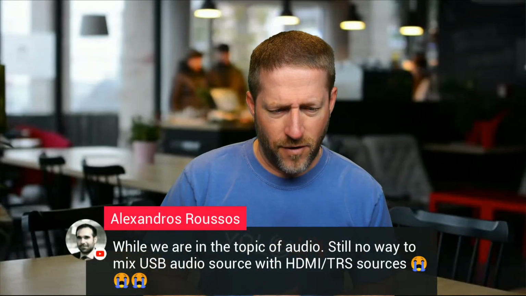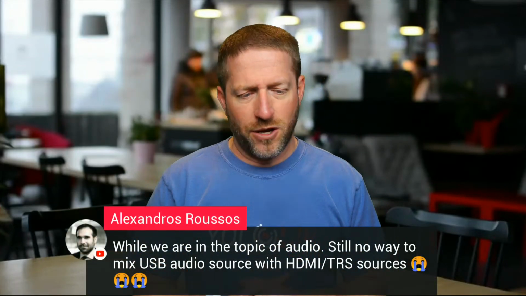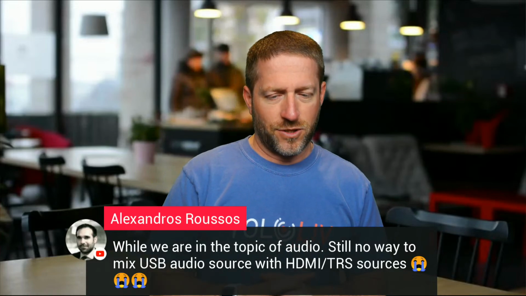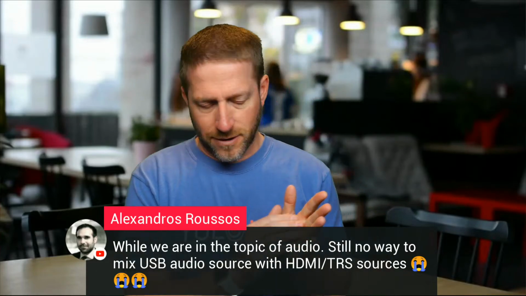While we're on the topic of audio, there is still no way to mix USB audio source with HDMI or TRS sources. No, there is not on the YoloBox. And I think that might just be a CPU processing issue. Although, given the fact that the YoloBox has the line input, and it will mix audio from line input and other HDMI sources at the same time. So I can have this audio come in and I can have line audio come in, which I can do right now.